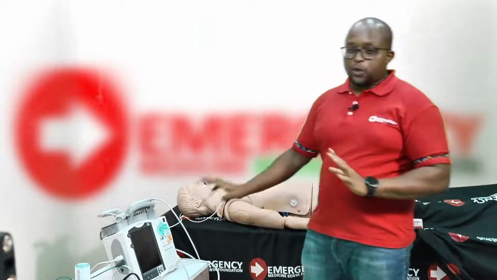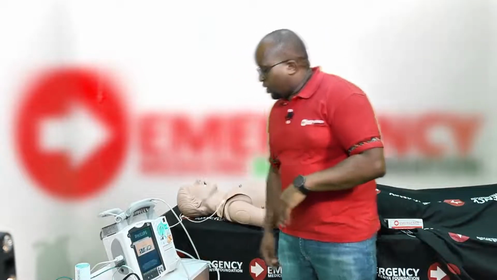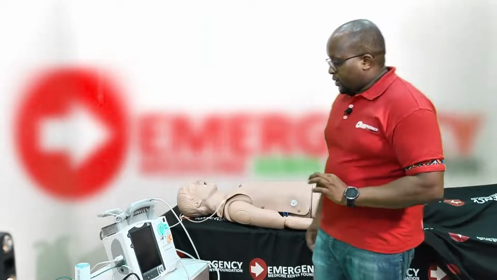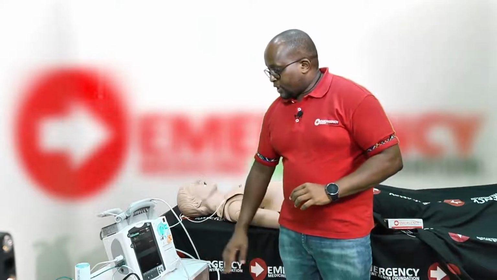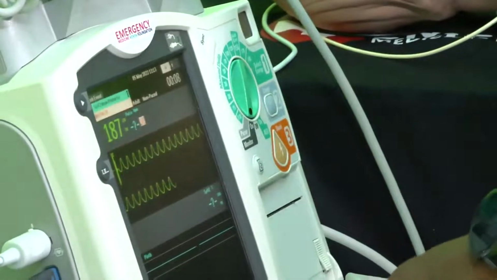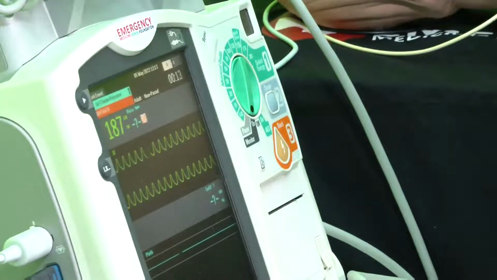Now, the other rhythm I just want to show you that your patient could potentially have, that is a shockable rhythm, is what we call pulseless ventricular tachycardia. So as you can see it on my screen there. Now, this rhythm is shockable if your patient, let me just mute that a bit, has no pulse. So I will check quickly, is there a pulse? And you should not spend so much time.